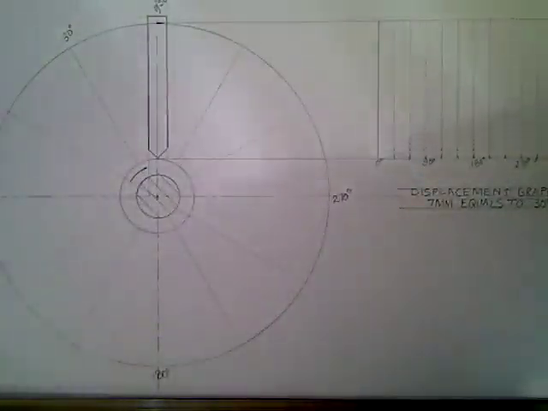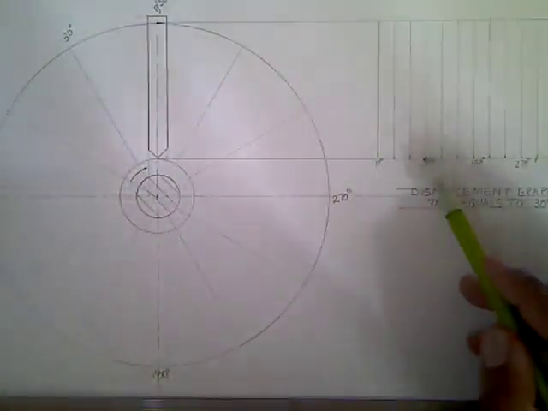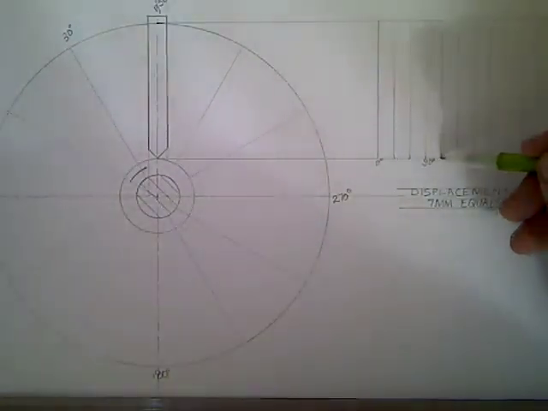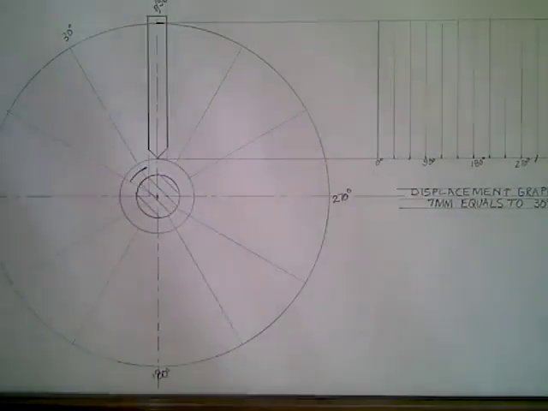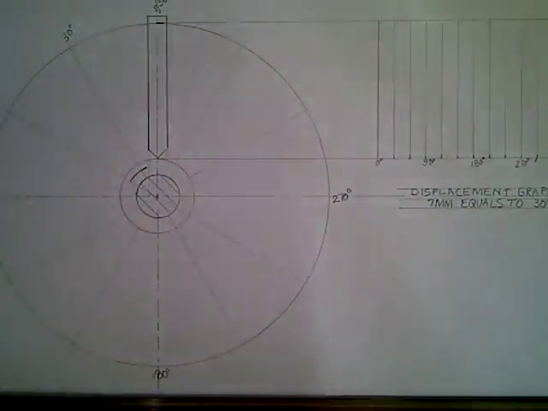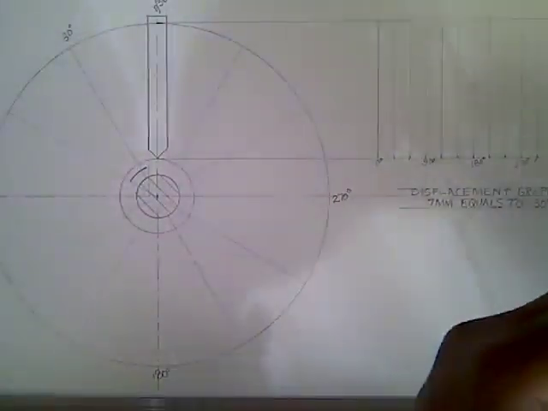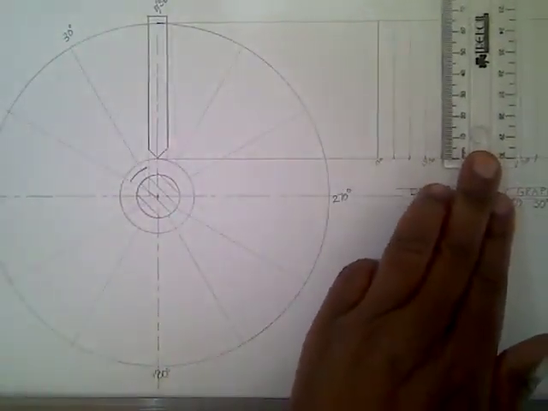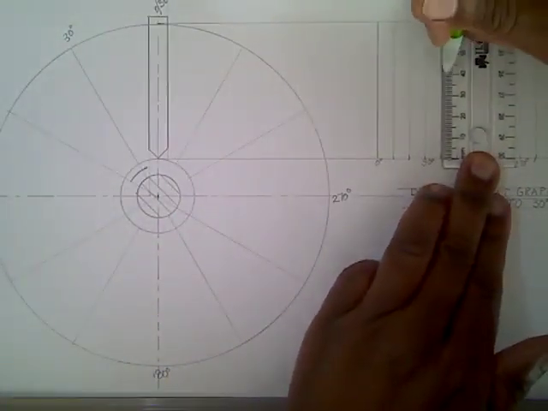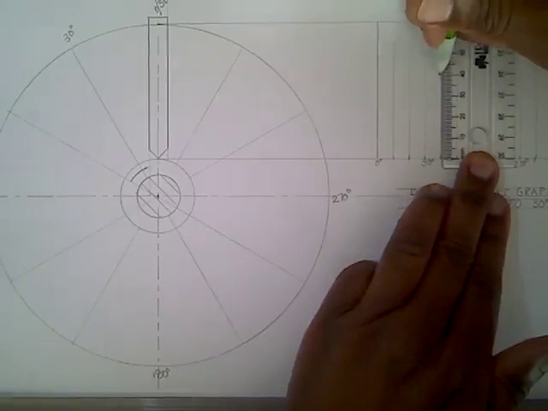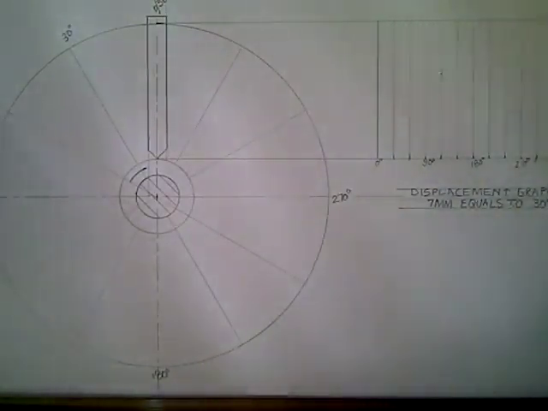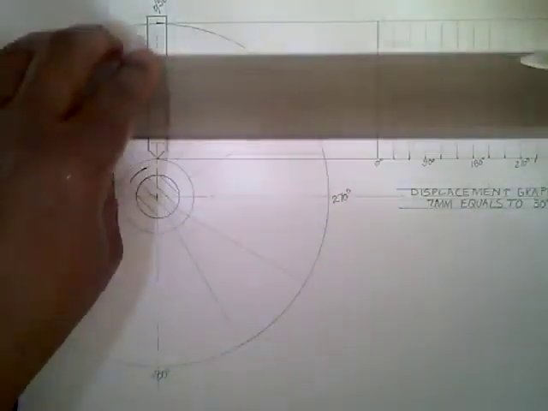Let's look. 90, 120. 120 is here. Over the first 120, it rises by 40 millimeters. This will be the rise. It rises by 40 millimeters.